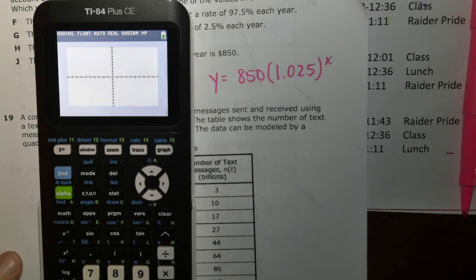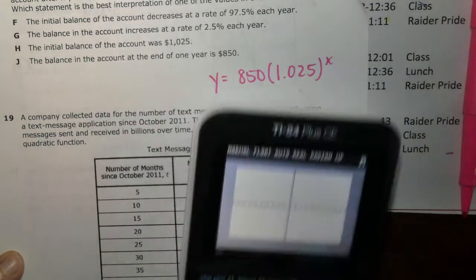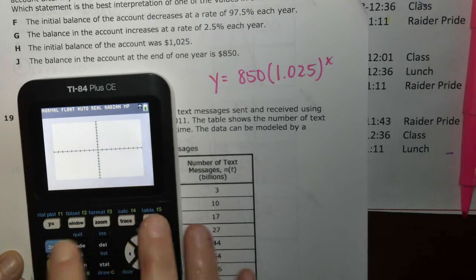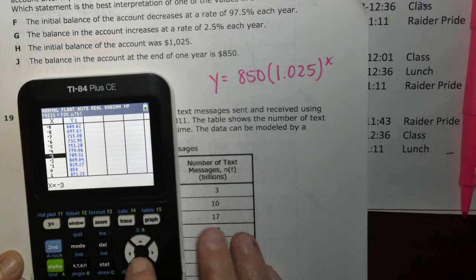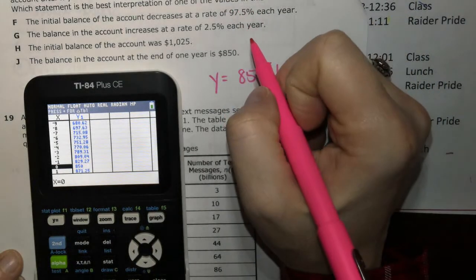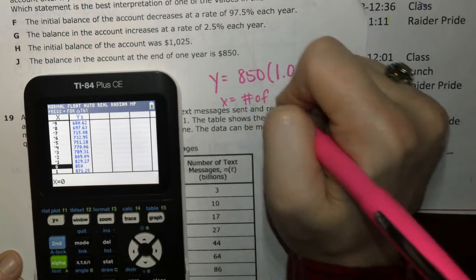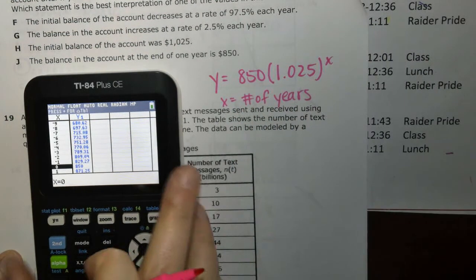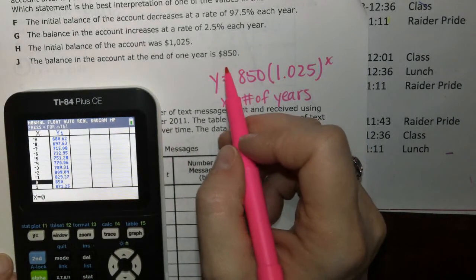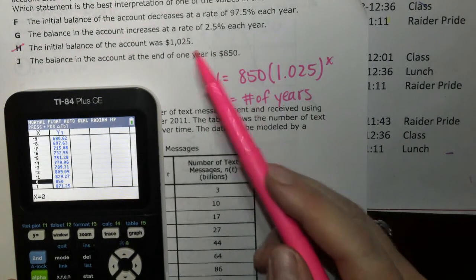The problem with this is that these are huge numbers, so you're not going to actually be able to see it unless you were to zoom out. But you can go to the table. The table should be able to show you. At 0 years, X is the number of years. When X is 0, the Y is 850. The initial balance is 850. So it's not H, because it was 850.